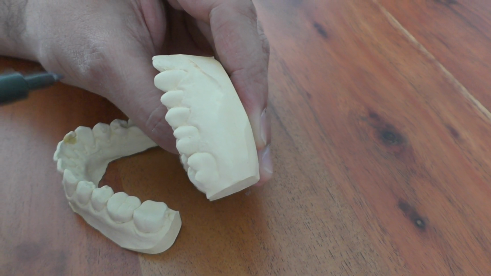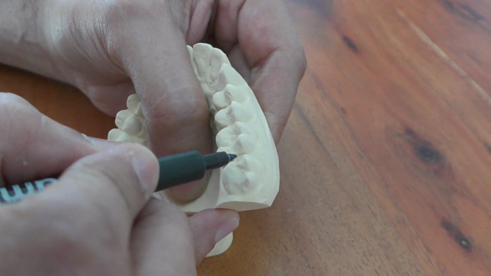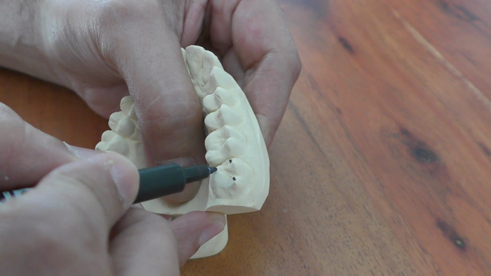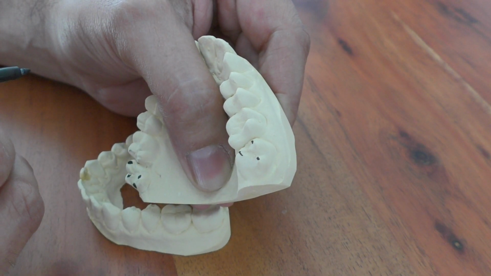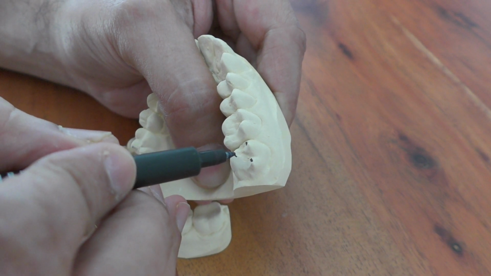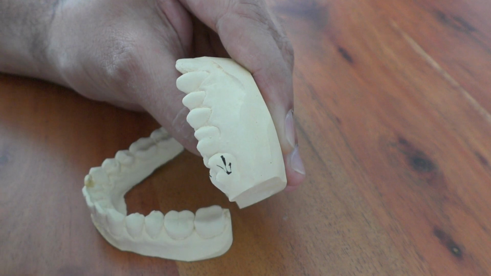Now what do I mean by that? Generally, whenever there are occlusal contacts on the mesial slopes of our maxillary second molar, and the mandibular molar comes and hits these contacts heavily, the molar gets pushed distally.